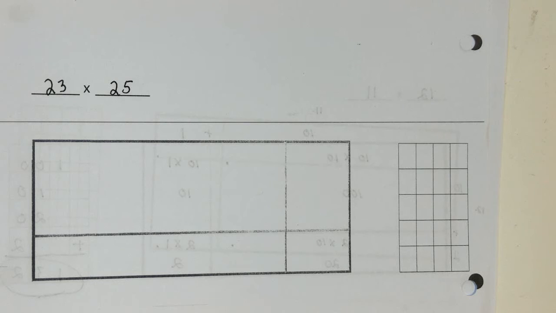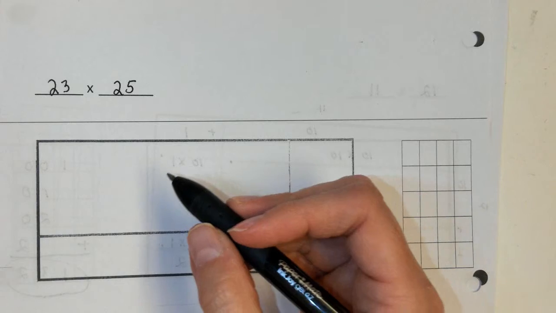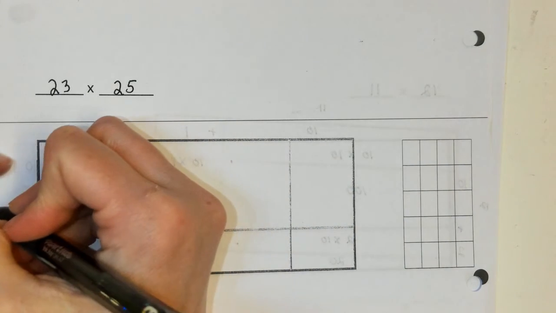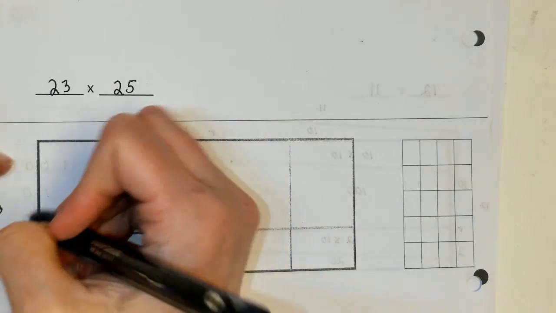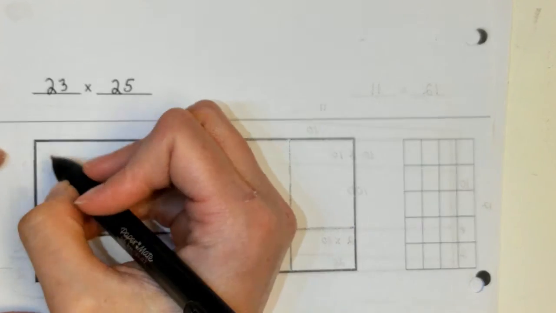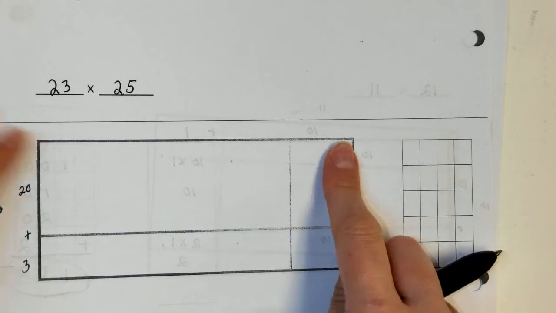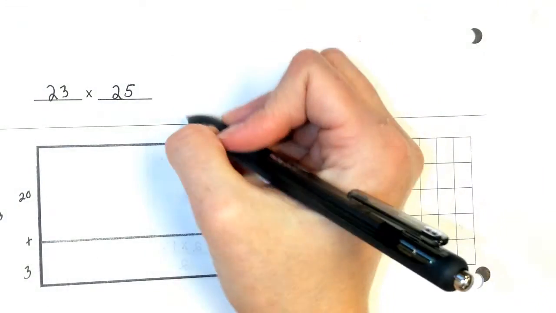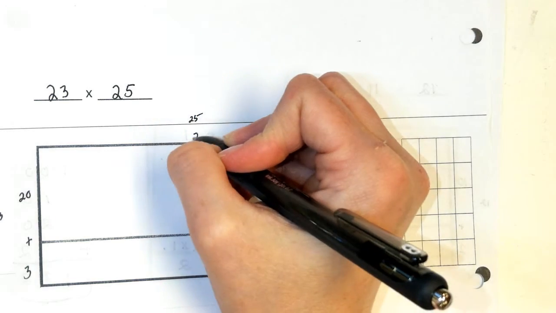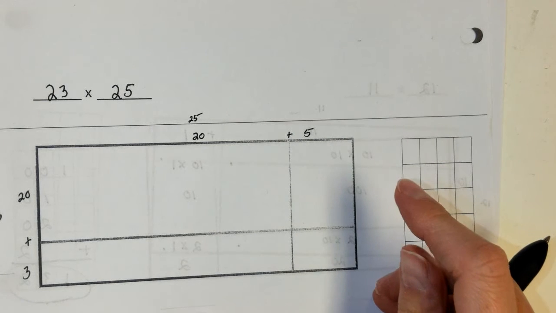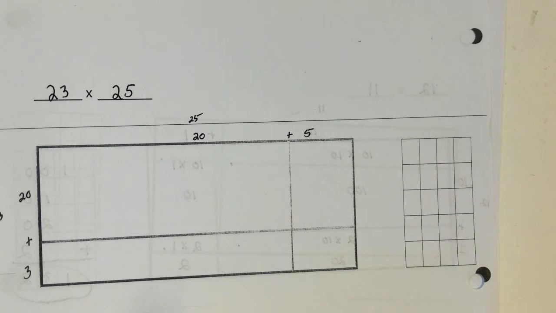All right, Jenny, what's step 1? Draw your box and write your numbers and expand. Okay. So what am I going to write over here? 23. Okay, can you tell me 23 in expanded form? 20 plus 3. All right, what's going to go up here? 25. 20 plus 5. All right. Charlie, what's next?